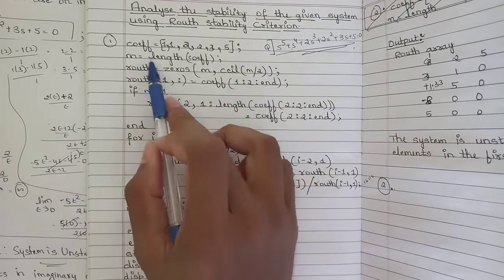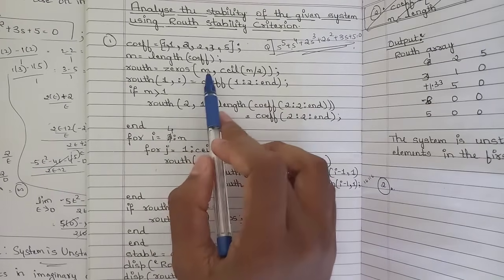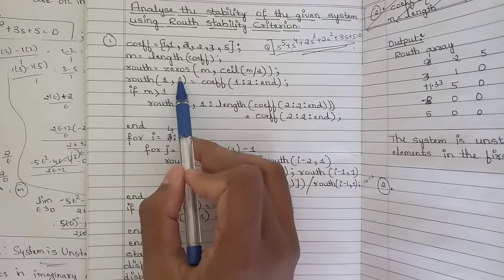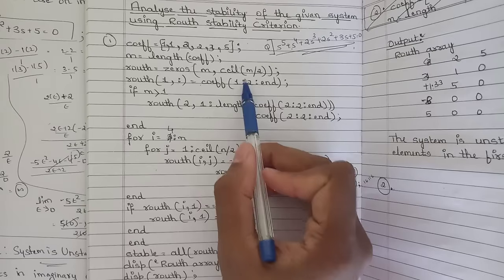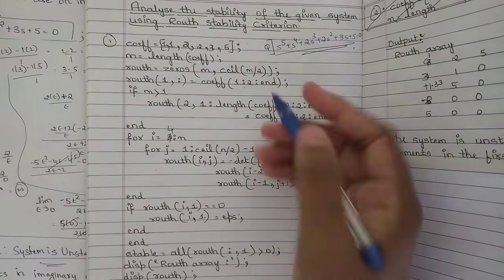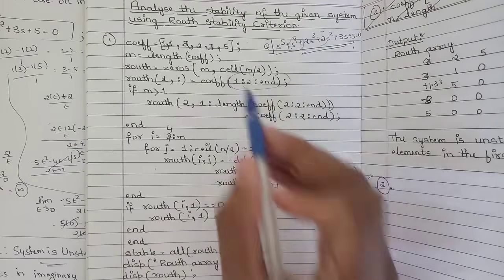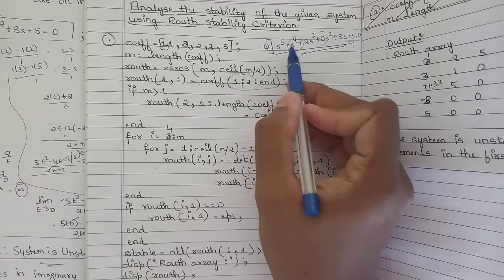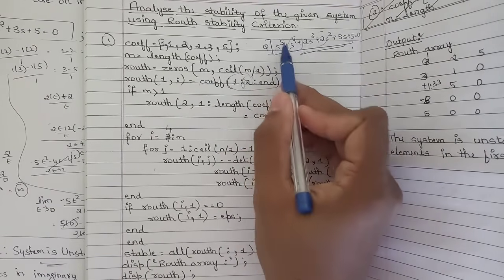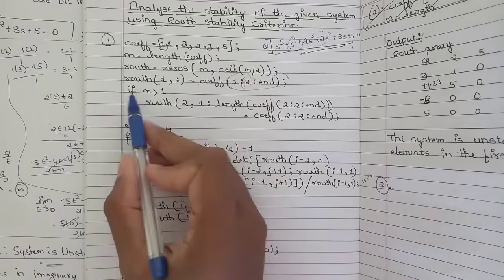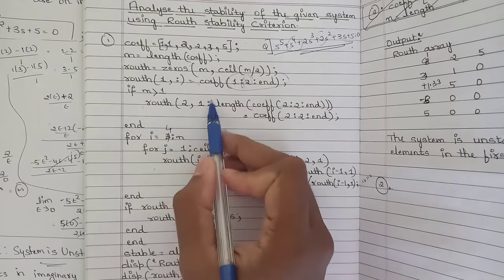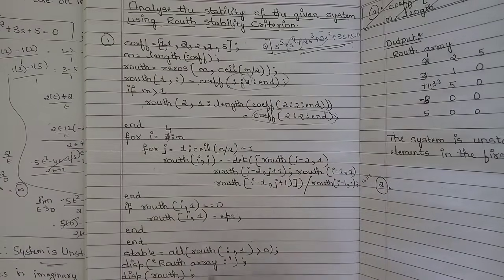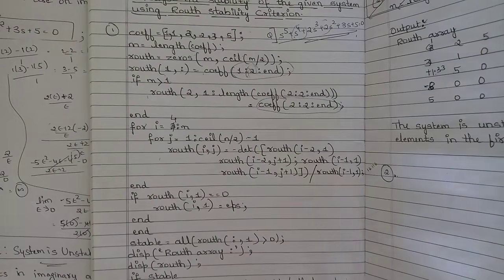The next line is to declare n as the length of the coefficients. Then rout is equal to zeros of n comma ceil of n by 2. This is the opcode for this code. Then rout of 1 comma colon is equal to coefficient of 1:2:n. That is where I told you that we need to skip one term. So 1:2:n means skipping one term and going to the next term. So if n is greater than 1, rout of 2 comma 1 to length of coefficient of 2:2:n is equal to coefficient of 2:2:n, whenever n is greater than 1.